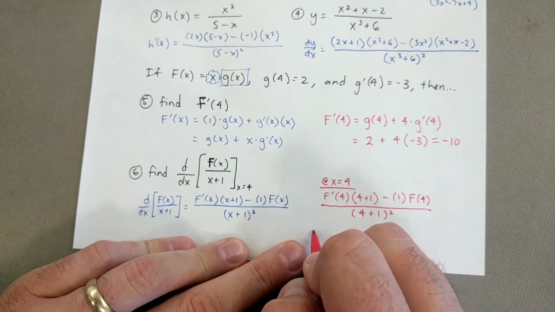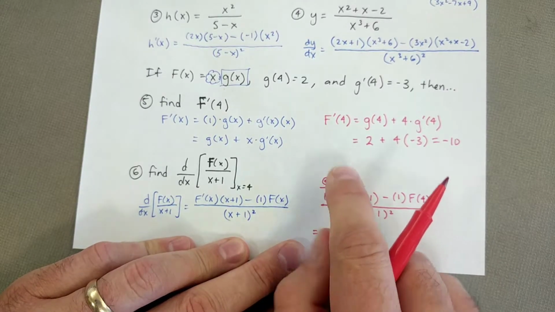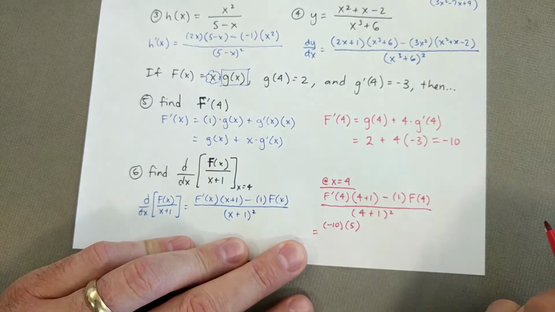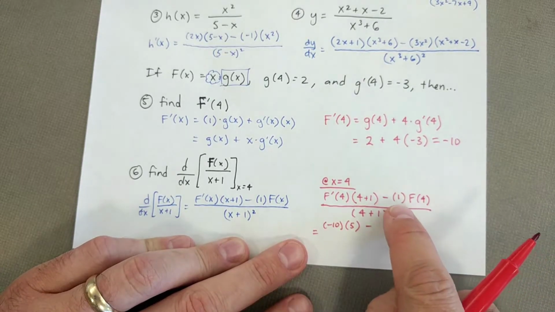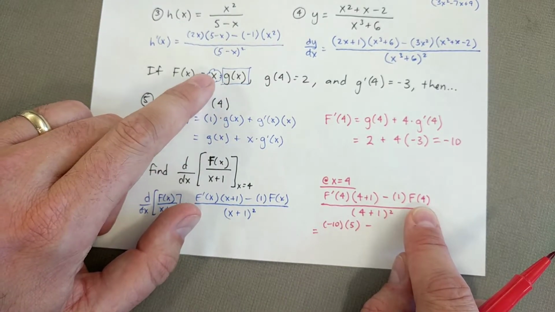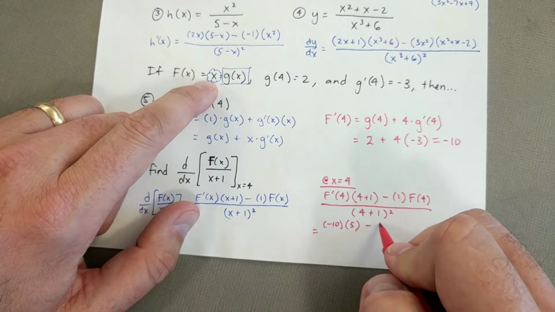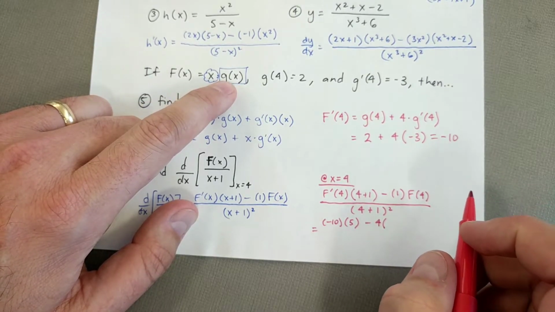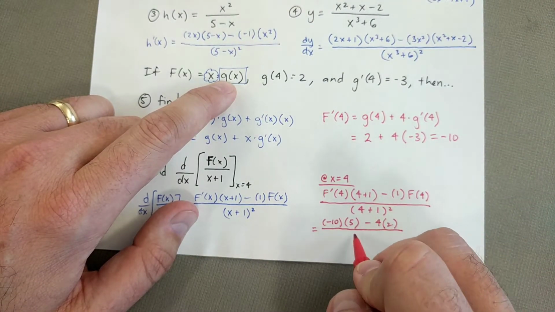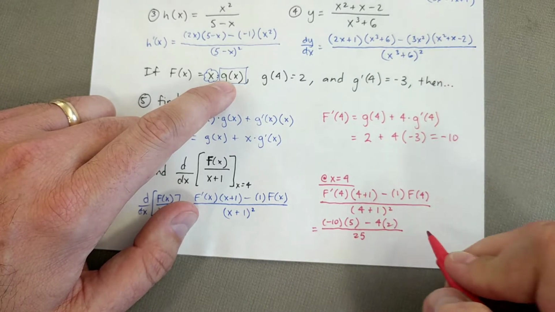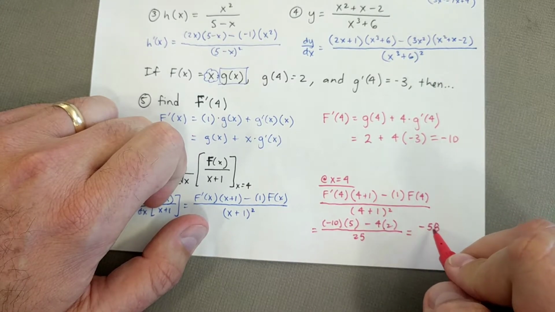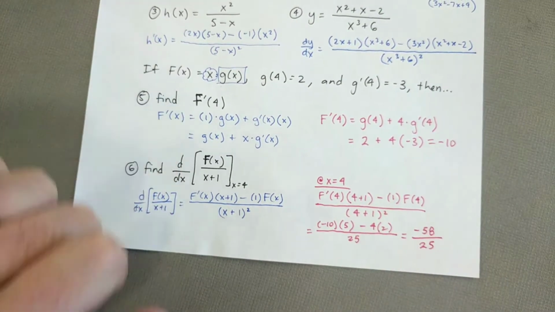All right, so here we go. F prime of 4 we found in the previous problem. It is -10. We're going to multiply that by 5 minus 1 times f of 4. Okay, we just got to figure that out. So we're going to come back up to the original function, 4 times g of 4, which is 2. All over, and this will be 25 in the denominator. So this will be -50 and -8, so -58 over 25. There you go. Beautiful answer.